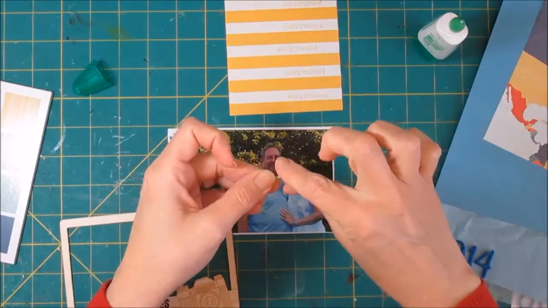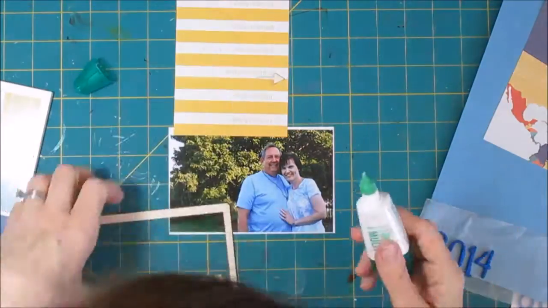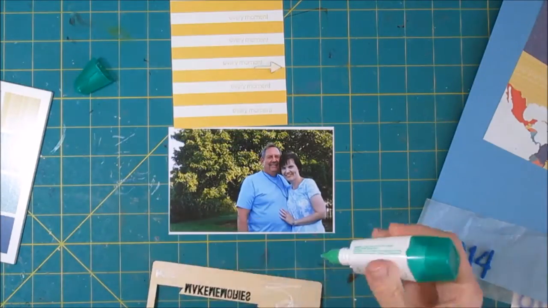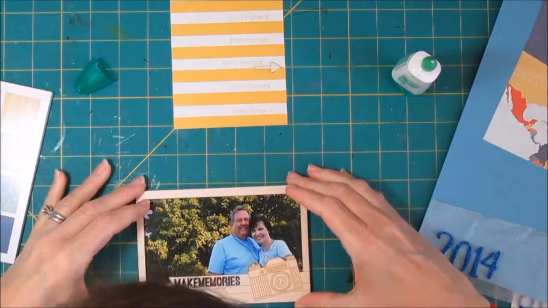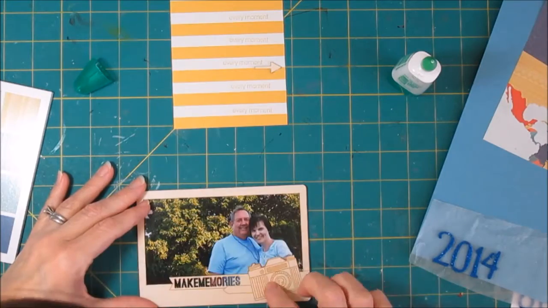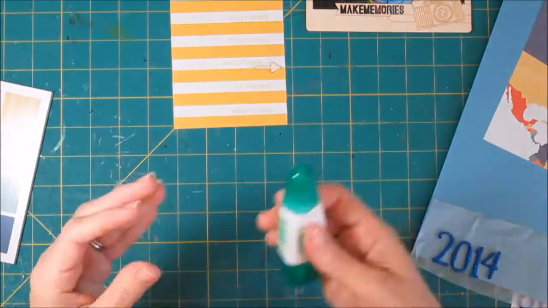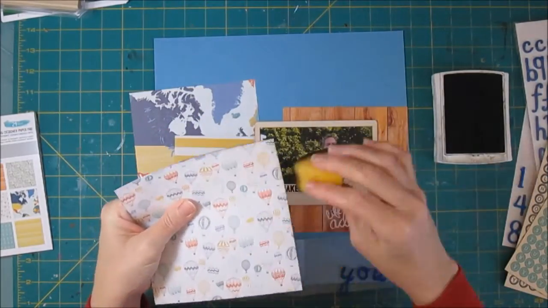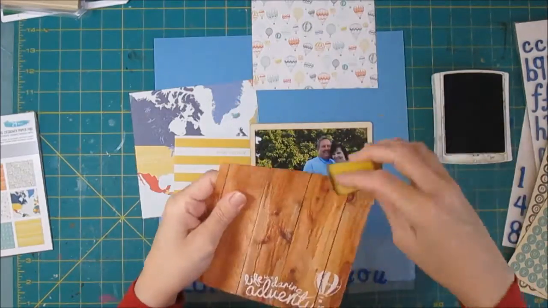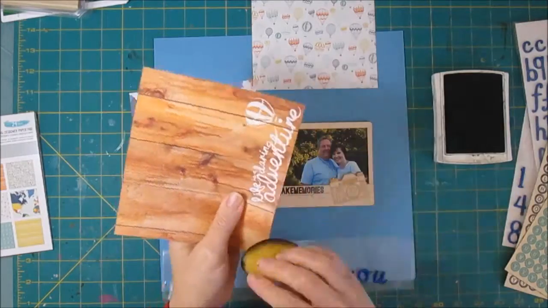Now I need to glue my arrow down, and I also want to go ahead and glue my frame on my photo. I could color in the camera on this frame, and I thought about that for about 2 seconds and decided not to, because if I color it in and I don't like it, it's done. So I decided just to leave it natural. I don't want a lot of distressing. I'm using a little bit of gray ink around the edges of the papers.